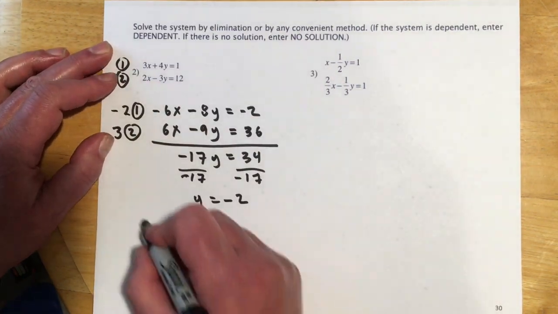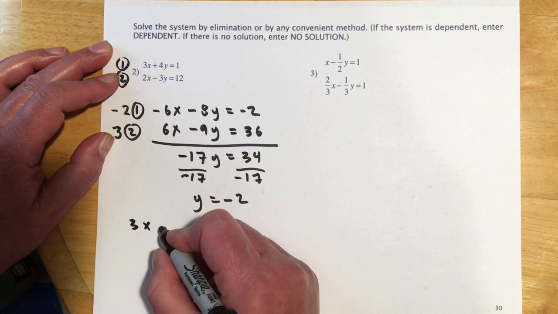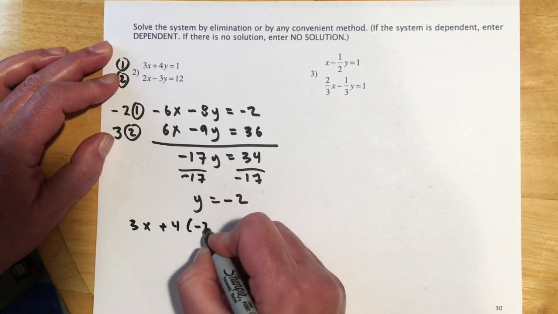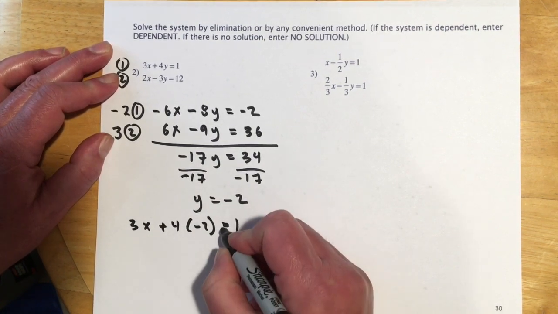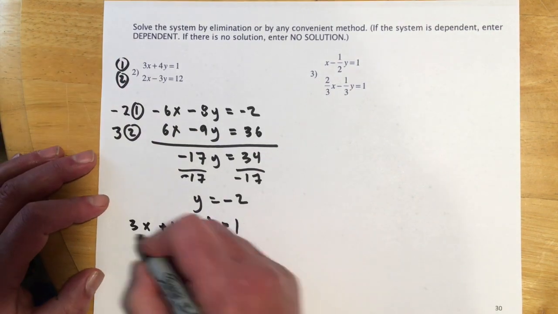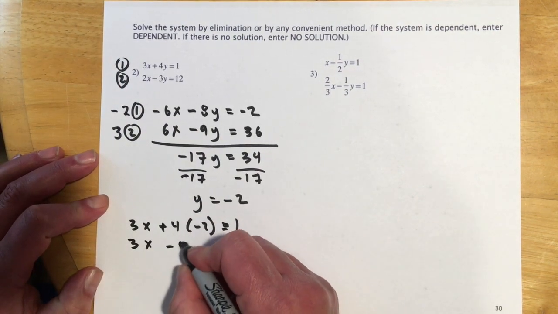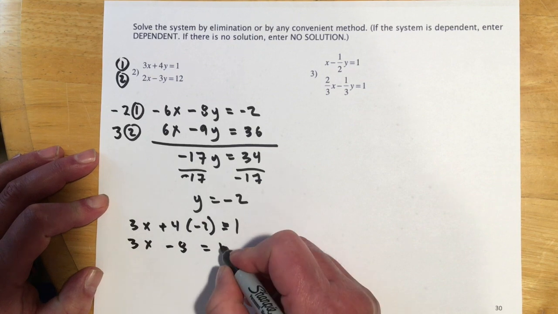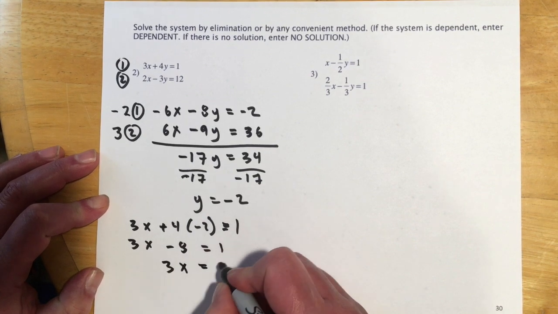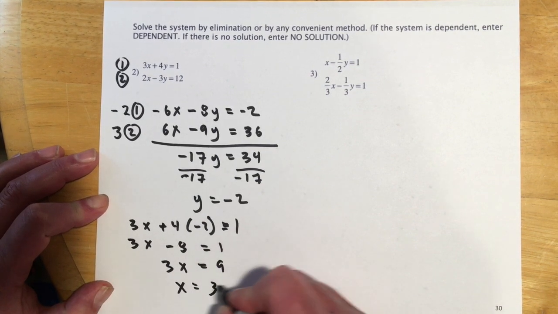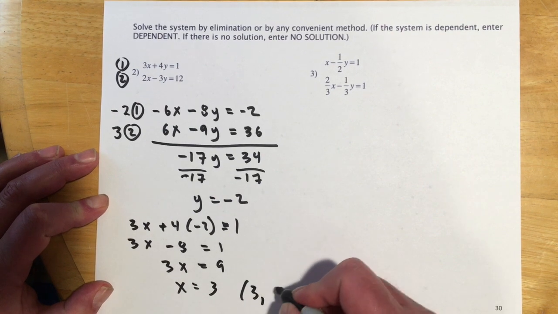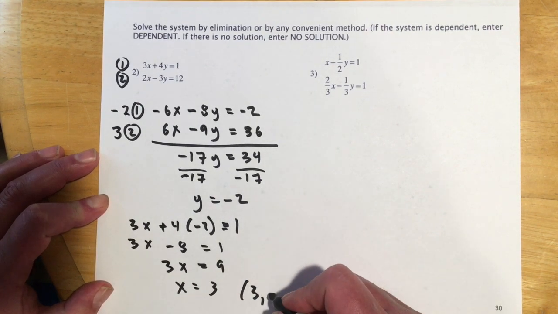I'll just arbitrarily pick the first one. So 3x plus 4 times negative 2 equals 1. And then we'll just do our back solve. So 3x minus 8 equals 1. Add the 8 over. 3x equals 9, and x equals 3. So this one comes out 3, negative 2.